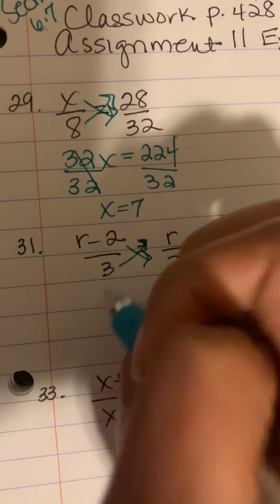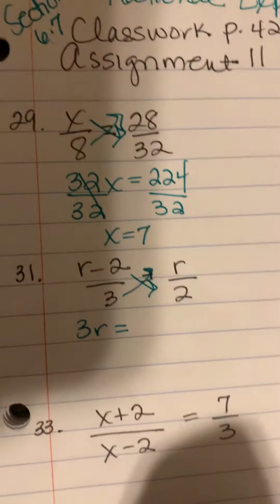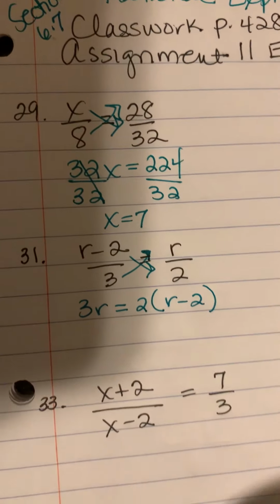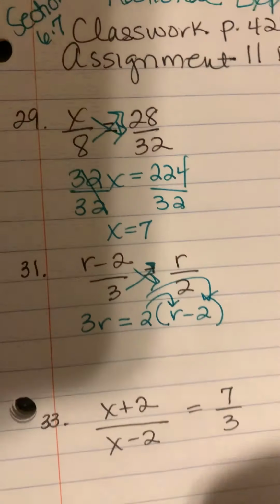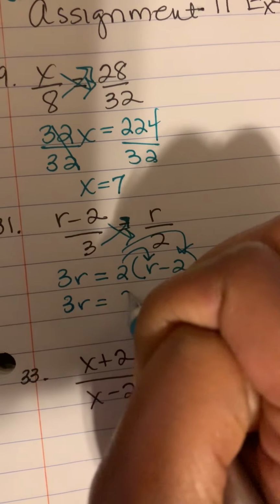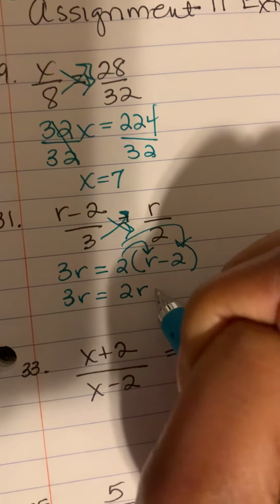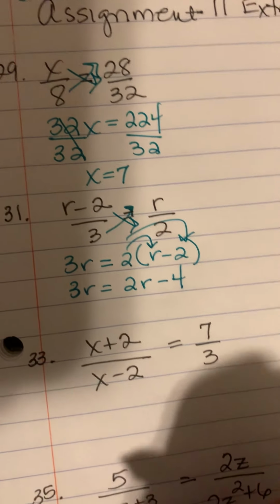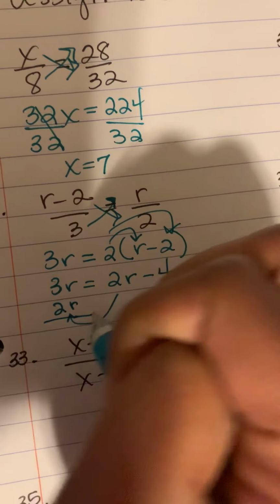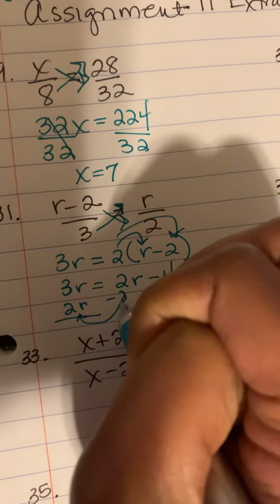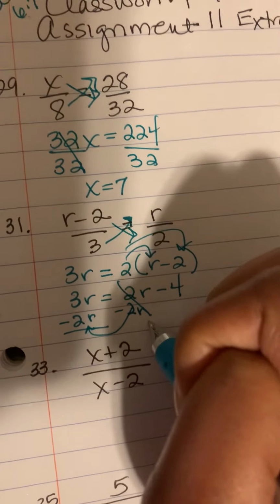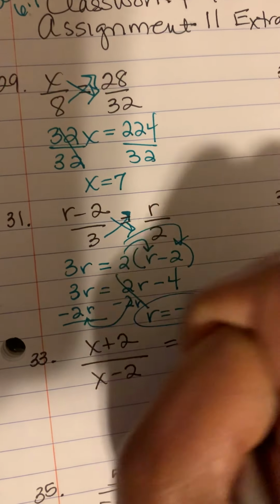So I want to cross multiply here, so that's 3r. And here, 2 times r minus 2 is how I would write that. And then I would do distributive property, meaning I would take 2 and multiply it all the way through. 2 times r is 2r. 2 times negative 2 is negative 4. Okay. I want the r's together on the same side. So I would take the 2r and just move it over here. The opposite, we talked about opposite and inverse. So the opposite of a positive is a negative. So that will leave me with r, or 1r, equals negative 4.